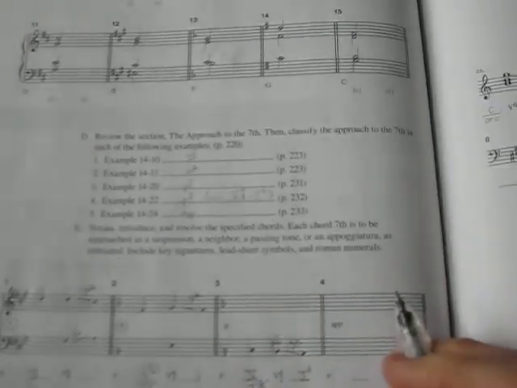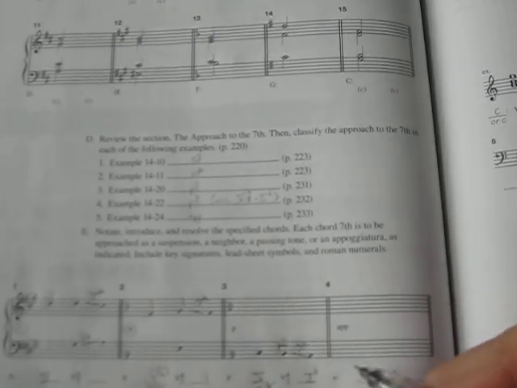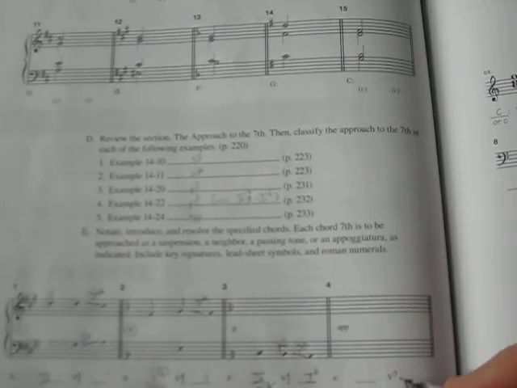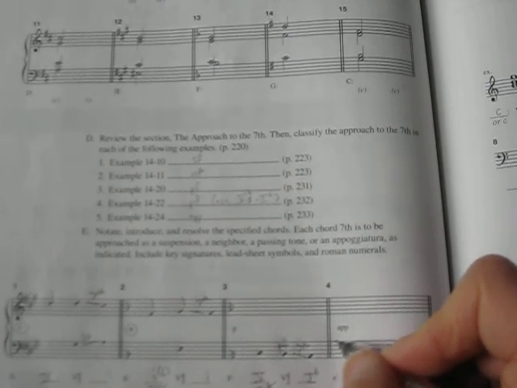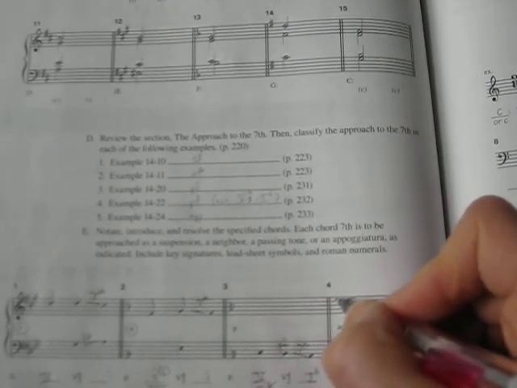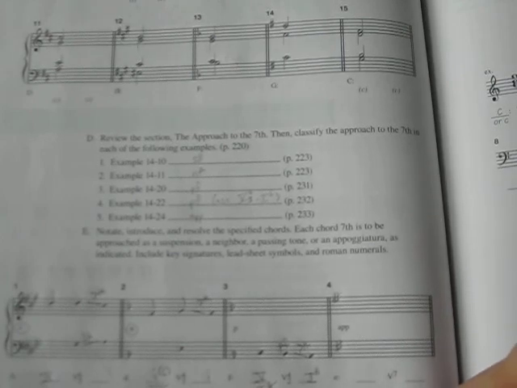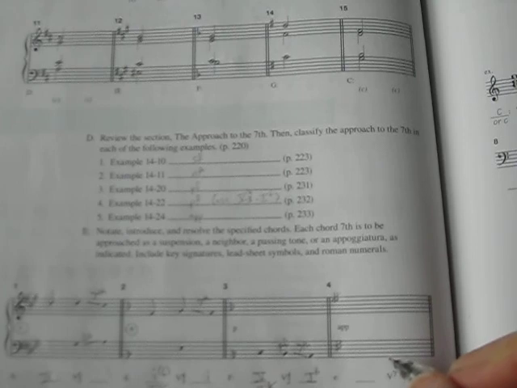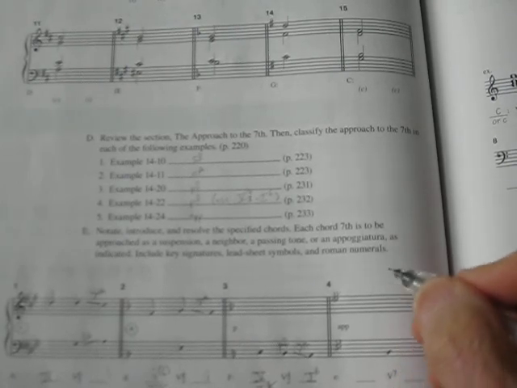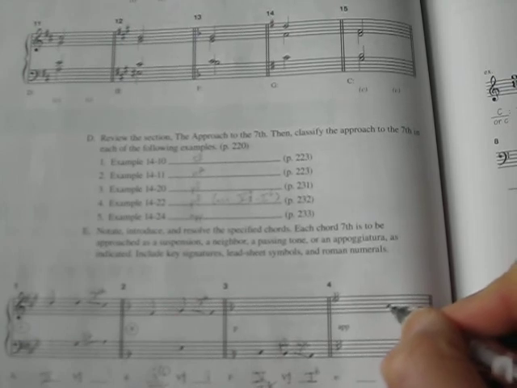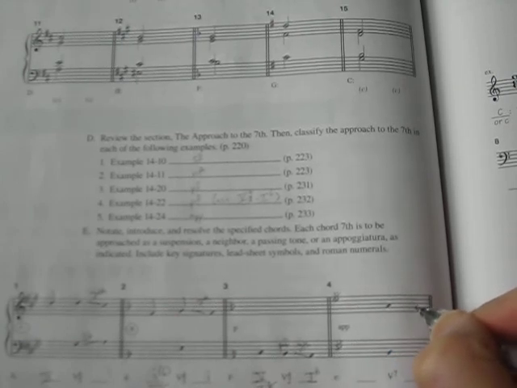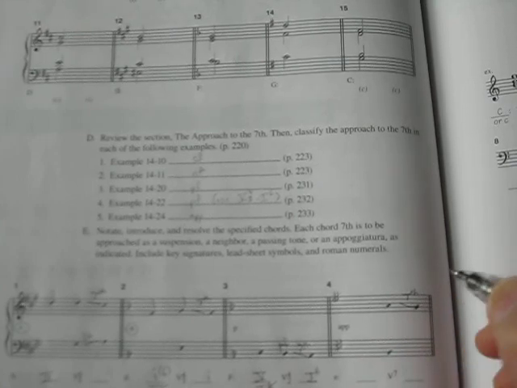Okay? Number 4 is interesting. We have a 5-7 in the key of E minor, so get the F sharps in the key signature. And then we're talking about a B7 chord here. So the root is going to be in the bass, and the 7th is somewhere in one of the upper voices. It will be an A, going down to a G, right?